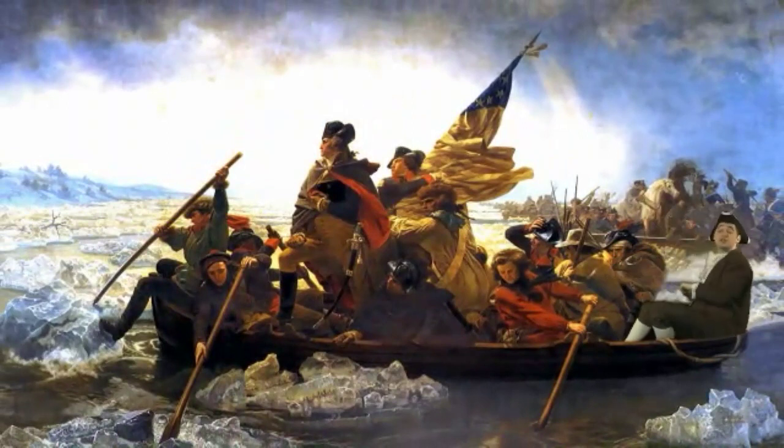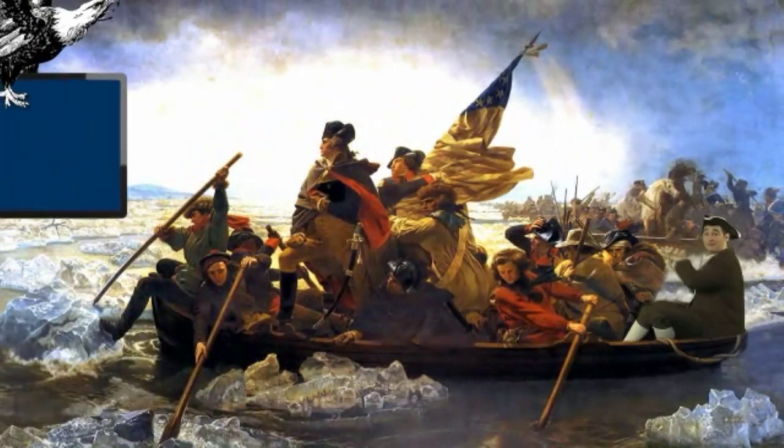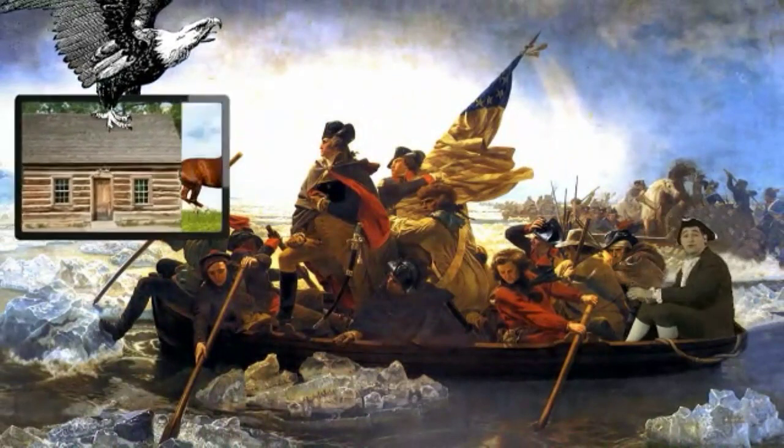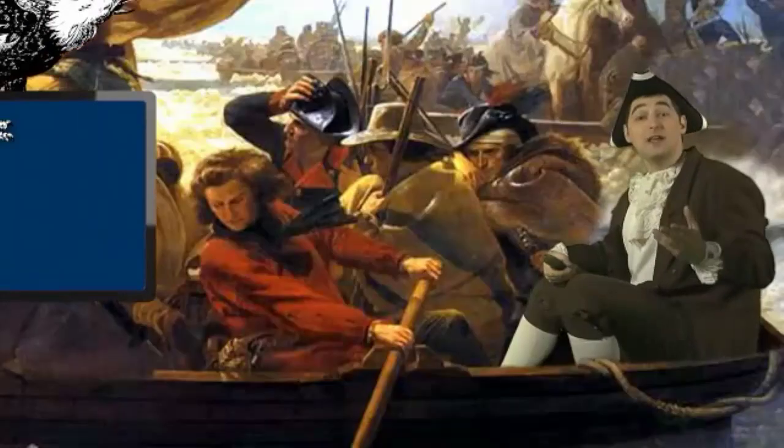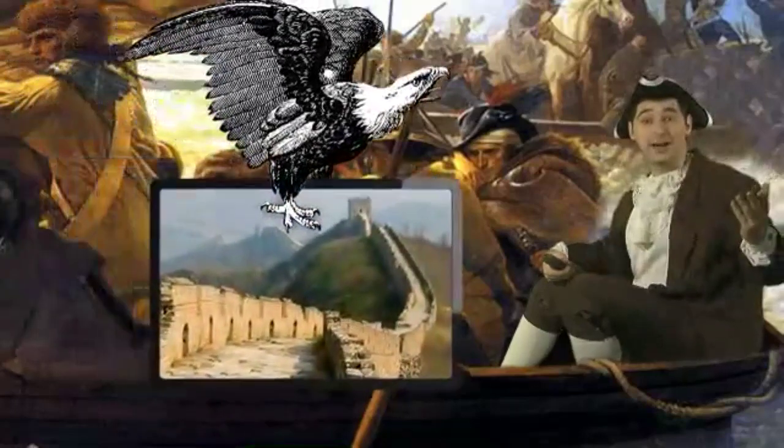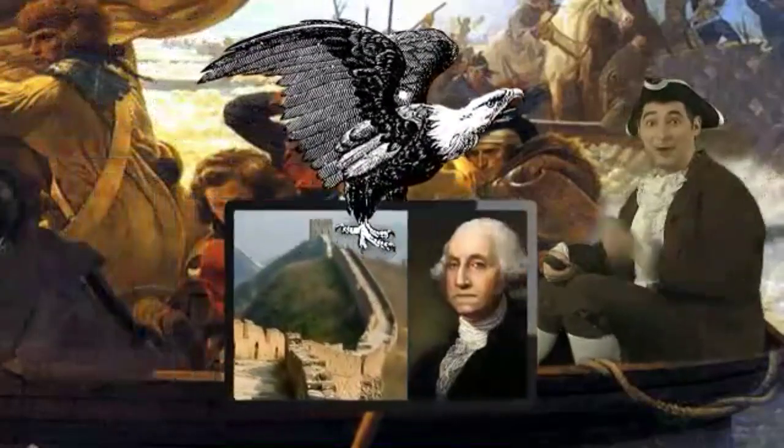Authors of historical fiction create authentic settings by carefully including details in everyday life. Homes, methods of transportation, clothing, and even food must be accurate for the time period. While reading historical fiction, you may find yourself helping to construct the Great Wall of China, or rowing a boat across the Delaware with the first president of the United States.